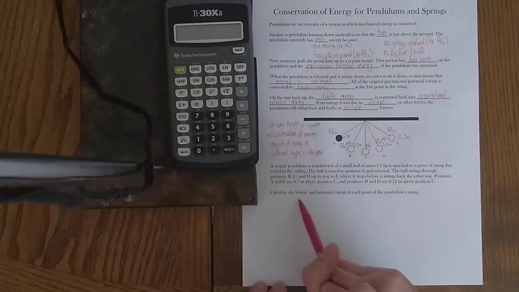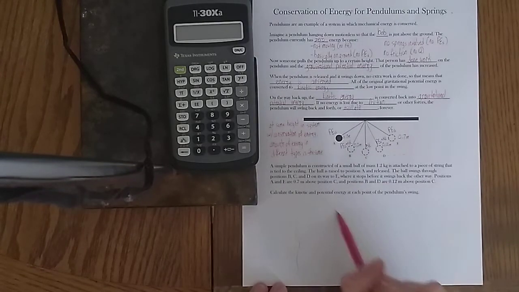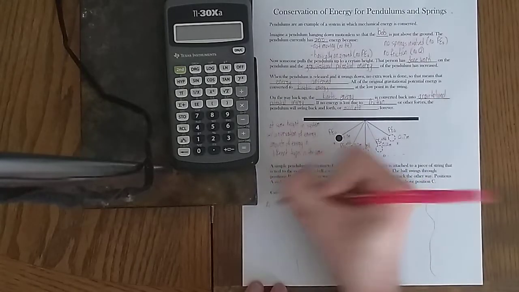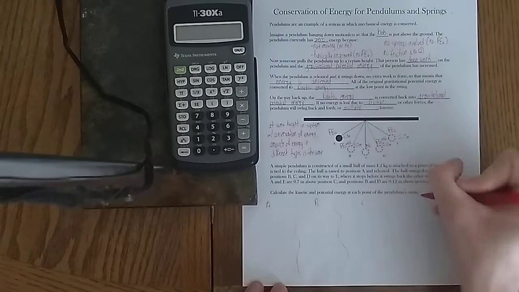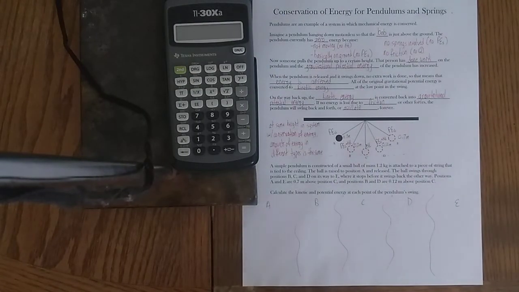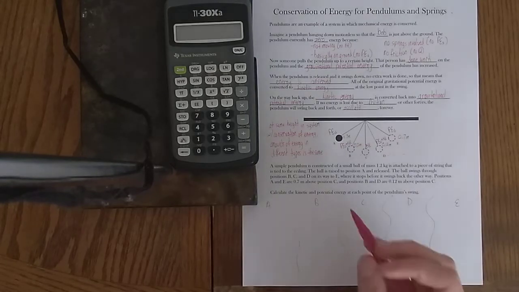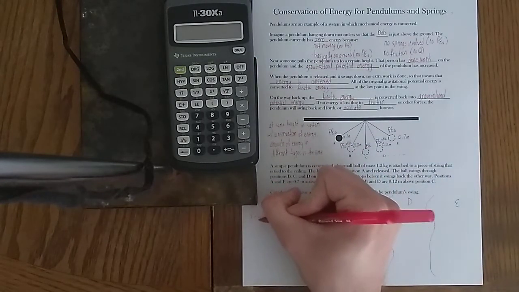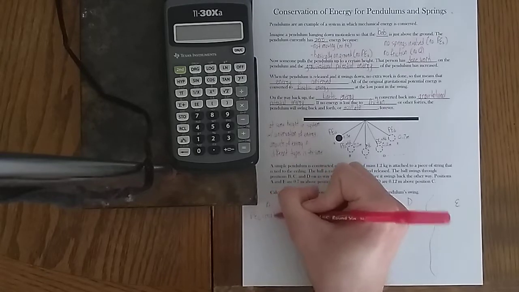What you're going to do is divide your paper into 5 sections. We're going to label them A, B, C, D, and E. Let's figure out A first. At A, we know we have gravitational potential energy. PEG equals mgh.